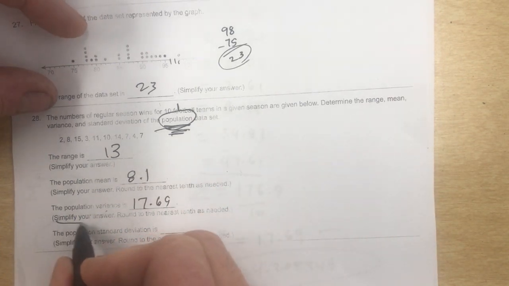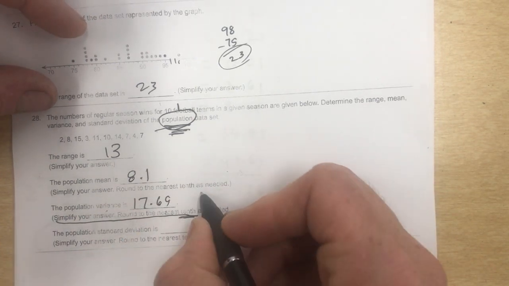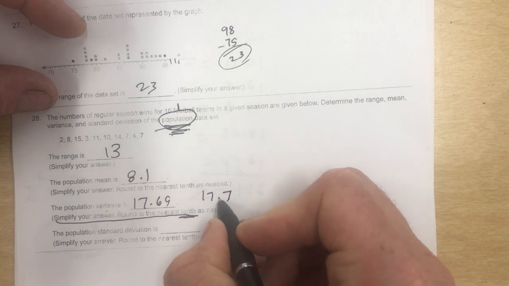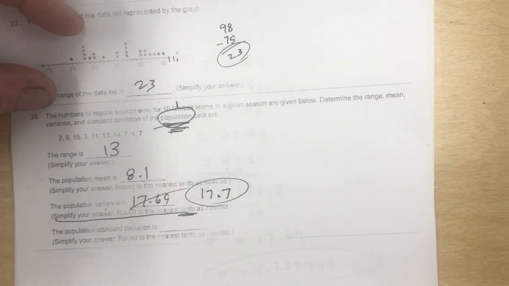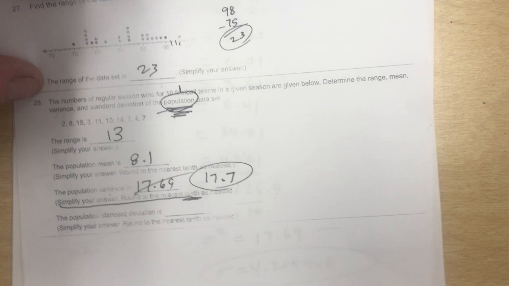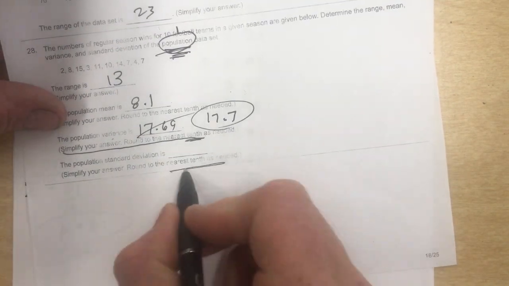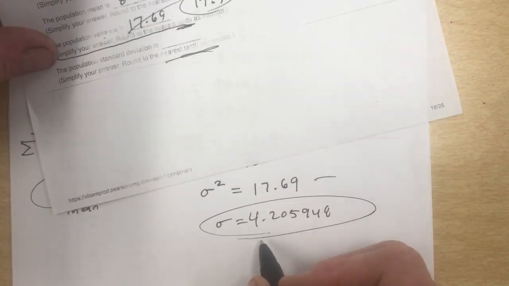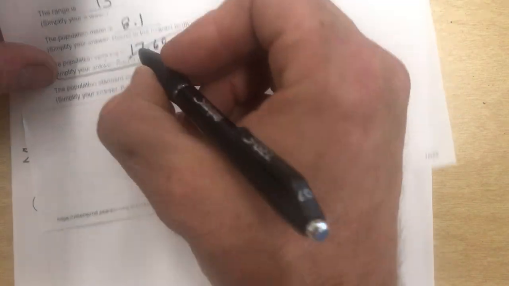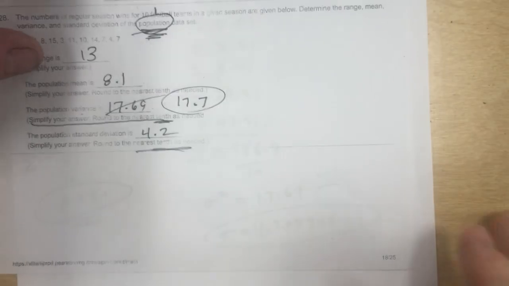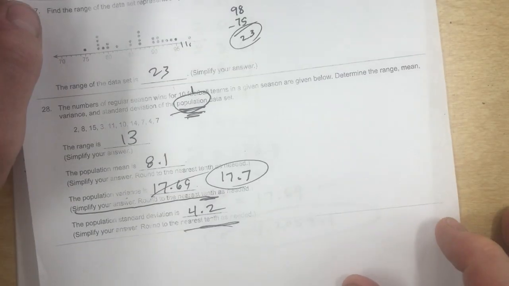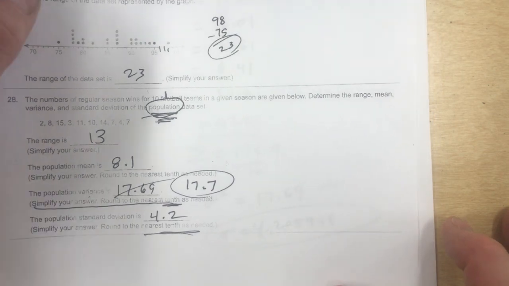Now look here, simplify answer round to the nearest tenth, so just 17.7. And then population standard deviation, round to the nearest tenth. So right here's my standard deviation, so 4.2. And there you go. There's that problem.